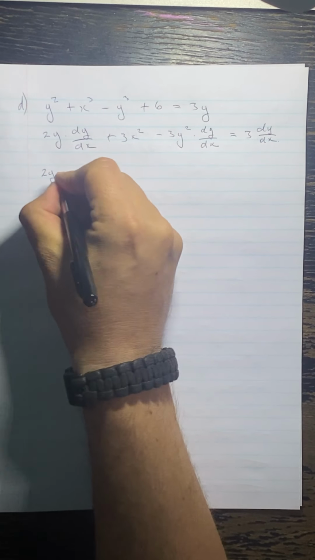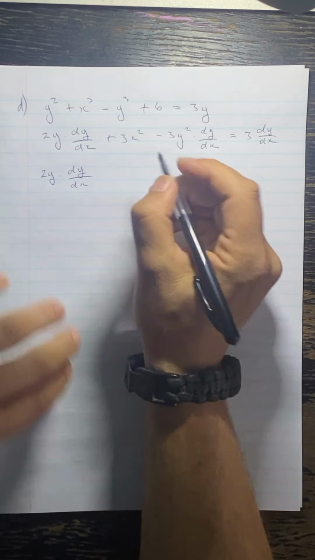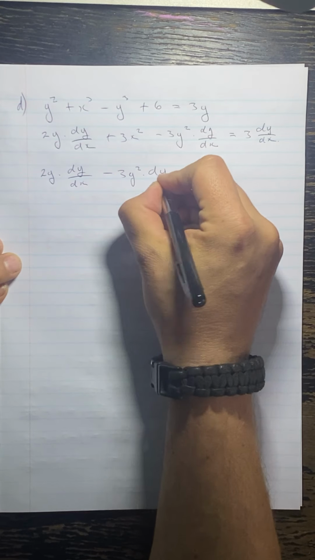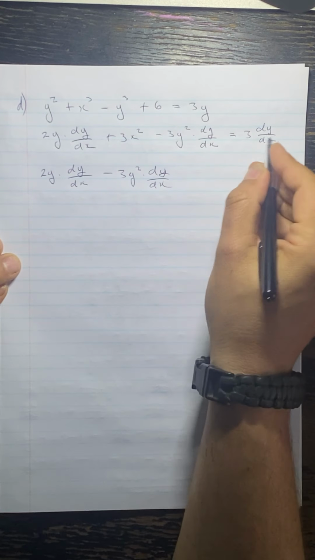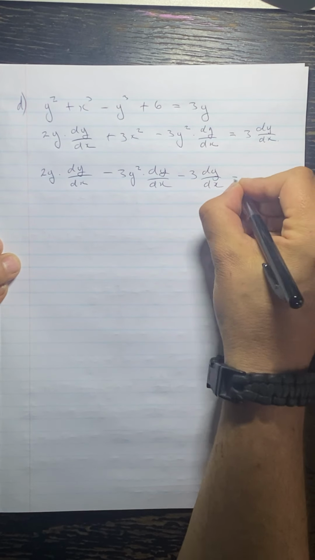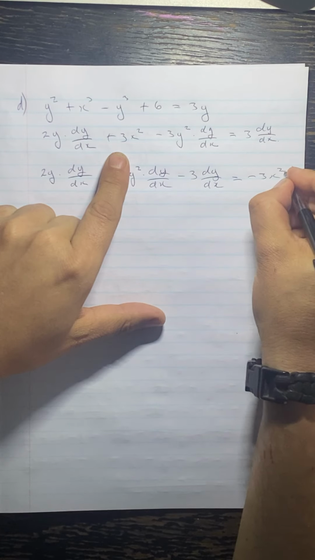And we get 2y times dy/dx minus 3y squared dy/dx minus 3 dy/dx is equal to minus 3x squared.